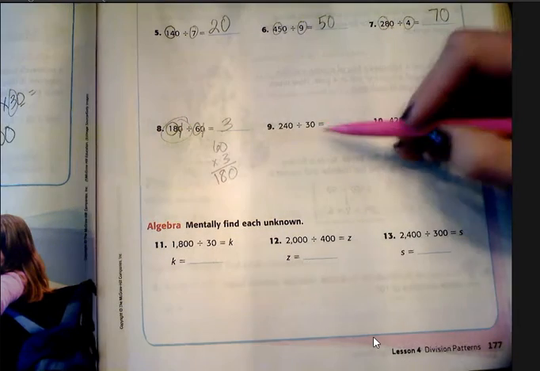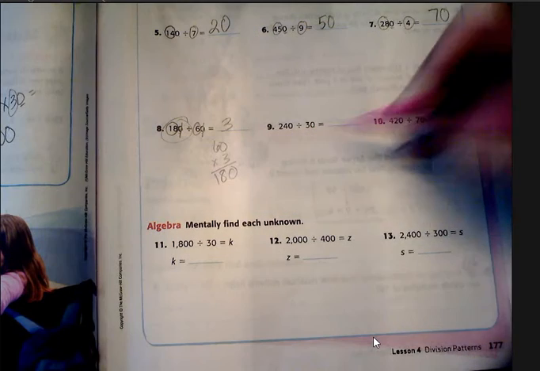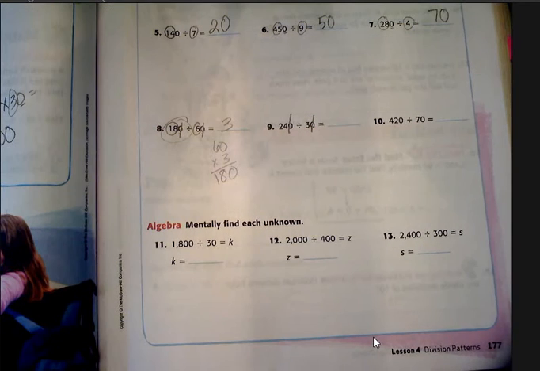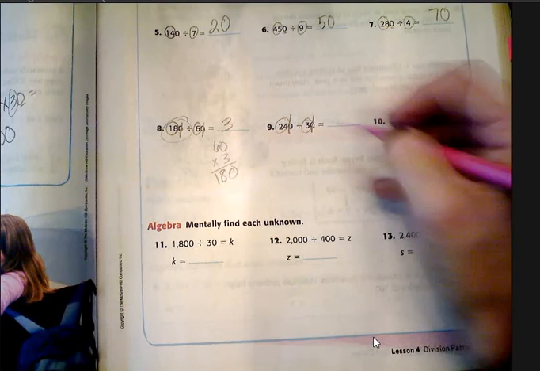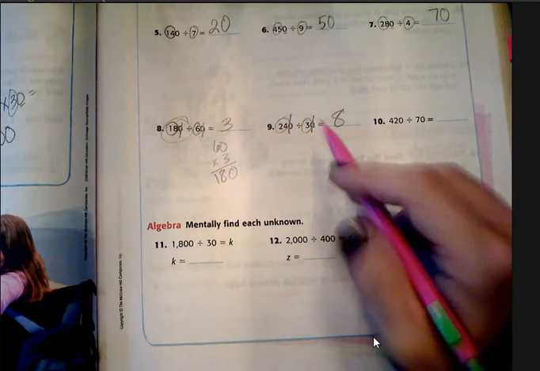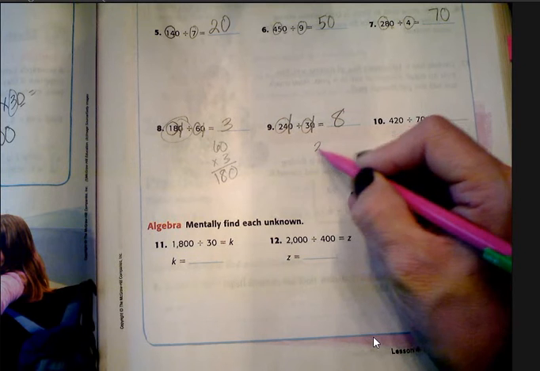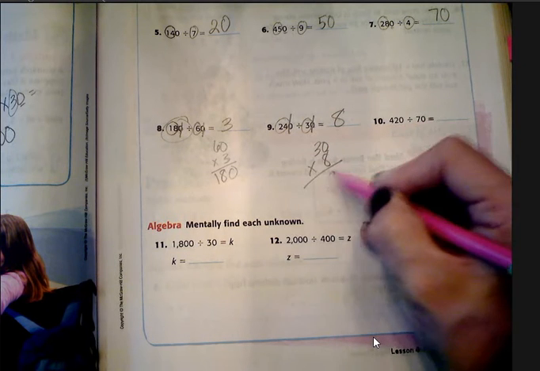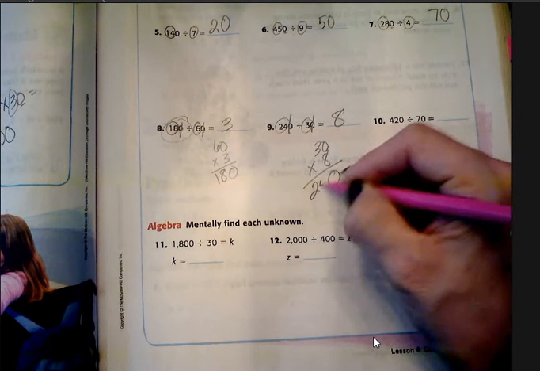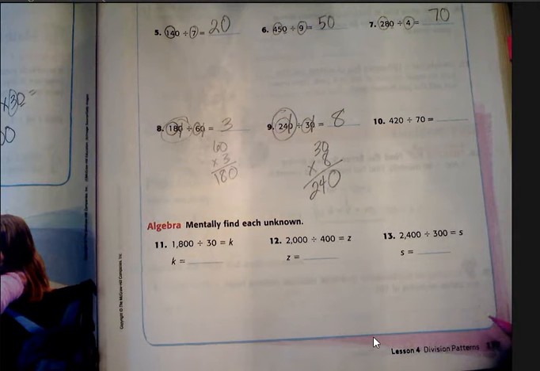So I've got a 0 on this side and a 0 on this side. I can cross them off. They're buddies. Now I just have 24 divided by 3. I know that fact is 8. If you're not sure if you're right, check that work. Let's do it backwards. 8 times 30. 30 times 8. 8 times 3 is 24. Yep, I got it. Let's look at number 10.